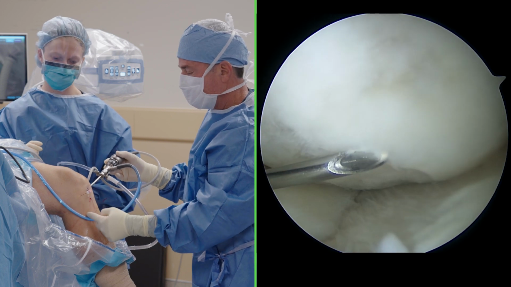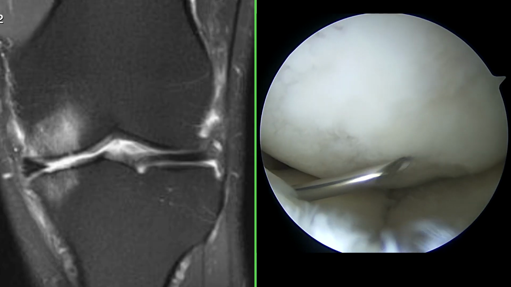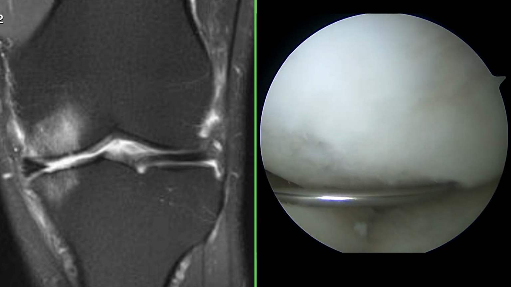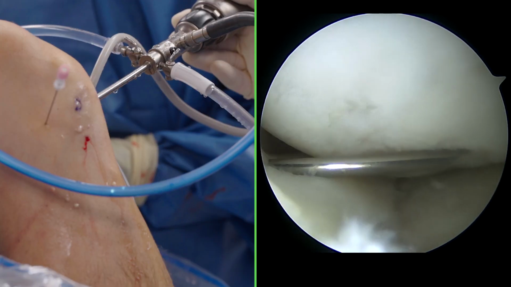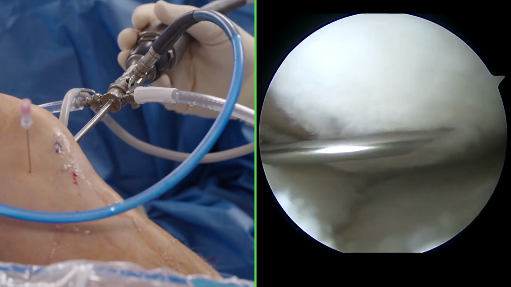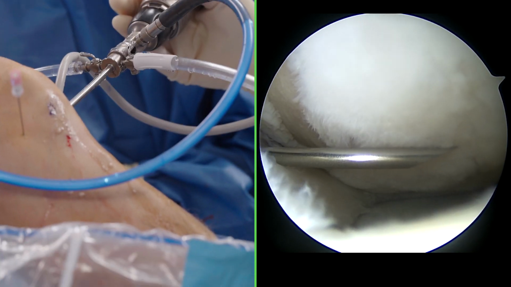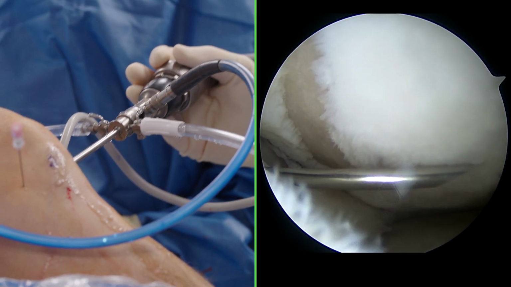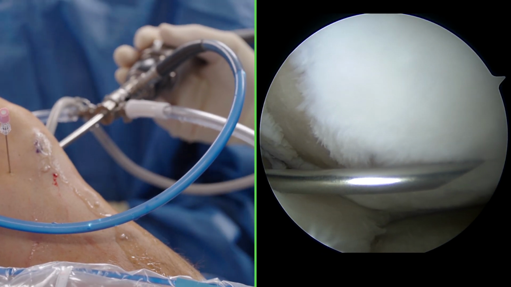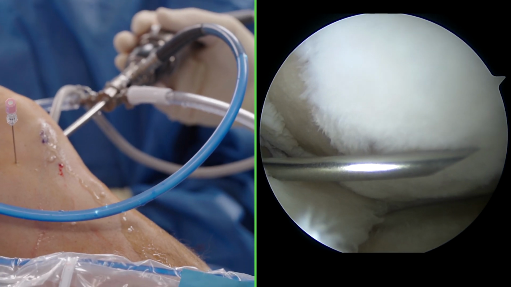So this is the anterior third of the tibia. This is exactly where he would complain of pain, and it also lines up with where the pathology is here in the femur and the tibia. So that's a nice little trick to correlate what you see by MRI with what you're seeing intra-articularly.